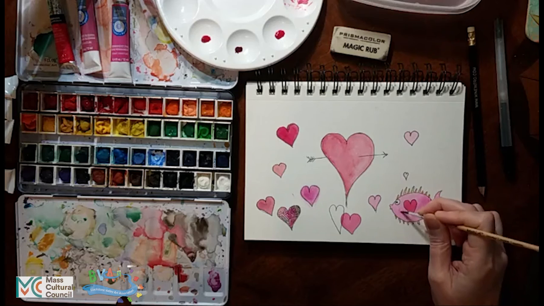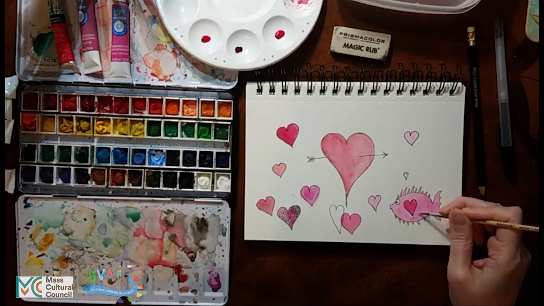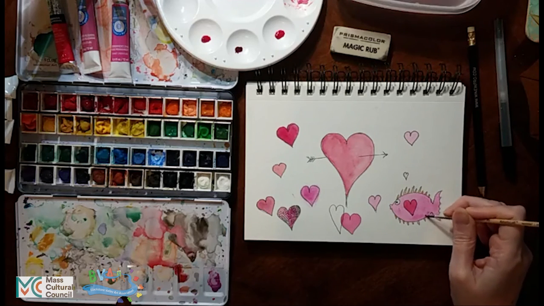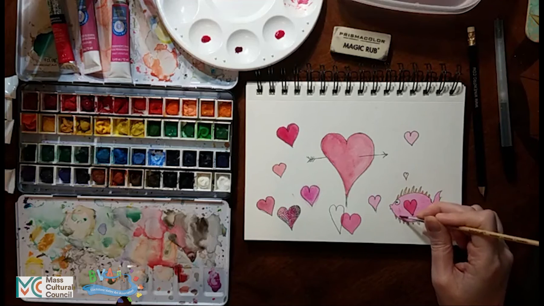Right, so make it lighter at the top of the fish, which is where the sun is hitting it, and then a bit darker down at the bottom of the fish, which is where it tends to be more in shadow.